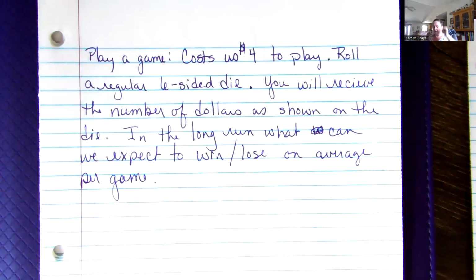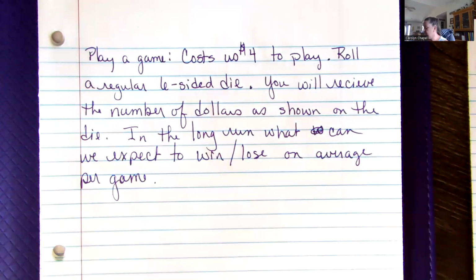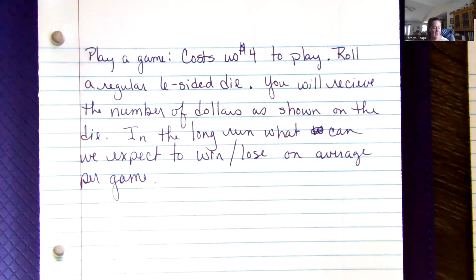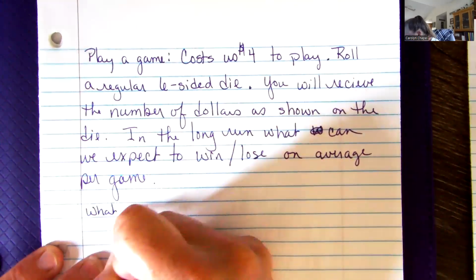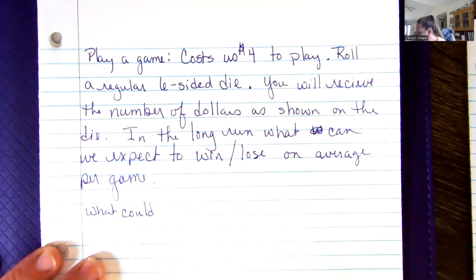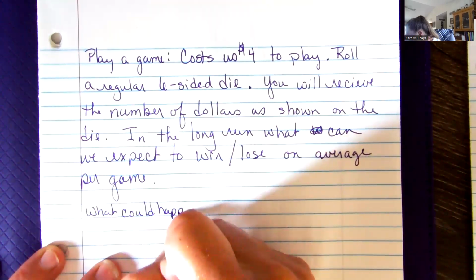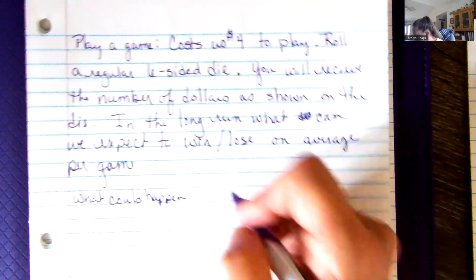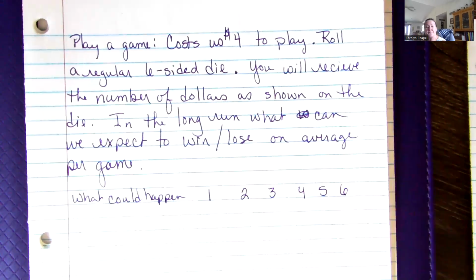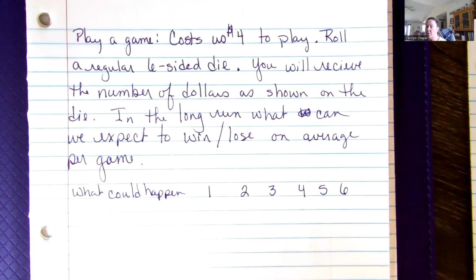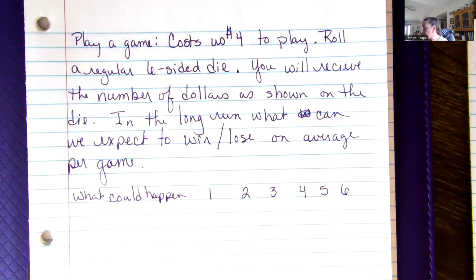Okay, so what we're going to have to do is figure out what's going on. So I'm going to write this as a probability distribution and use that idea to figure this out. So here's what I'm going to do. I'm going to do it in a couple of different steps. So what could happen? We roll this die, right? And well, either the die is going to be a 1, a 2, a 3, a 4, a 5, or a 6. Now, that's not the value or the outcome to us as far as this game goes.